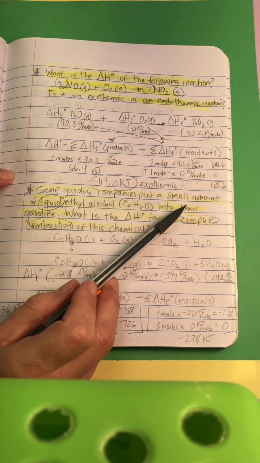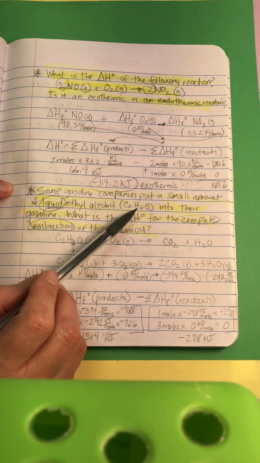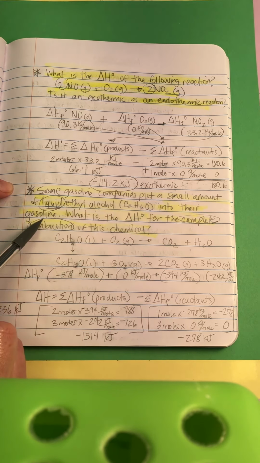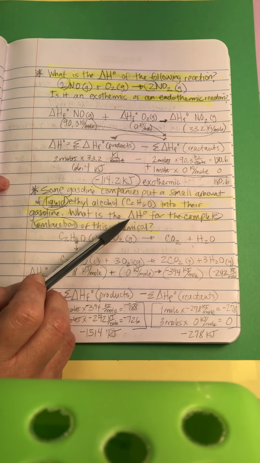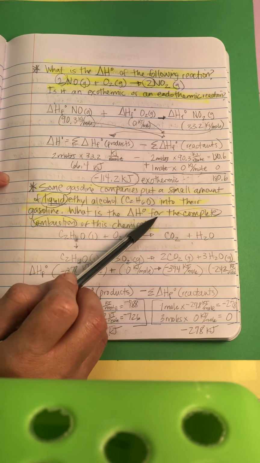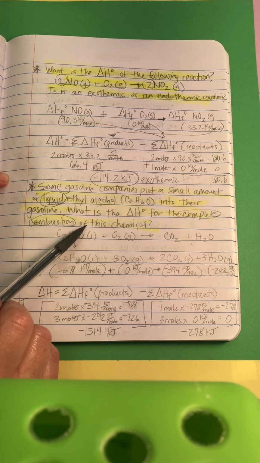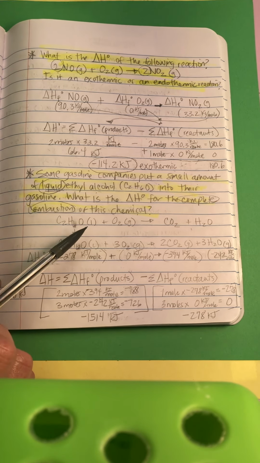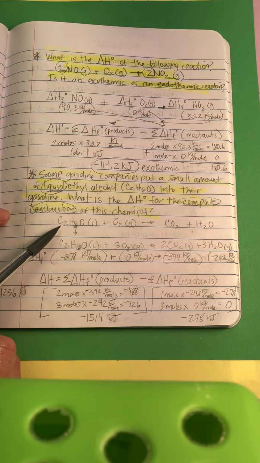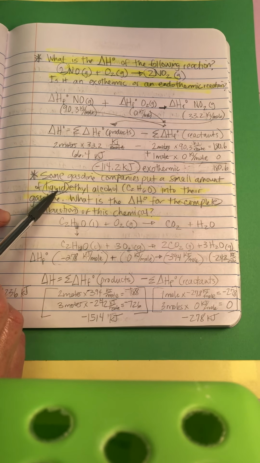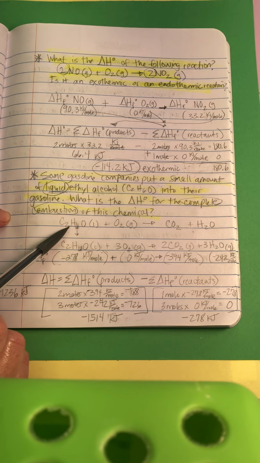Some gasoline companies put a small amount of liquid ethyl alcohol, which is this formula, into their gasoline. And what is the change in enthalpy at standard conditions for the complete combustion of this chemical? So they don't give you the formula, and you have to create the formula, and that's easy because you take the ethyl alcohol, which is C2H6.